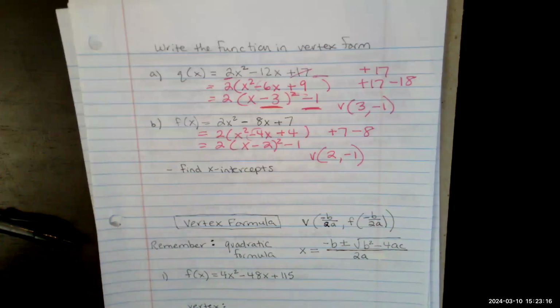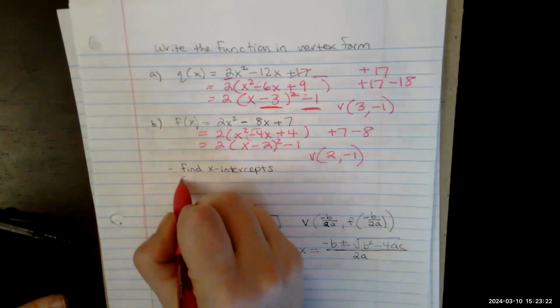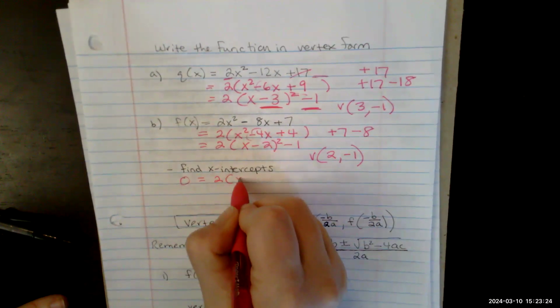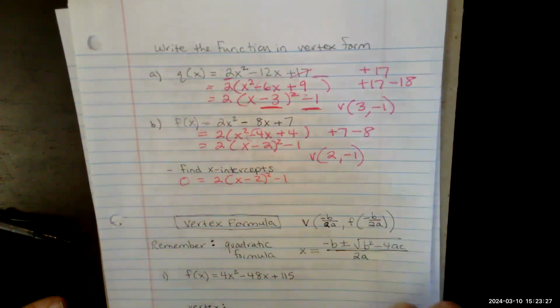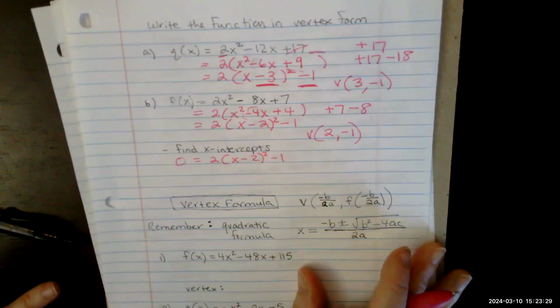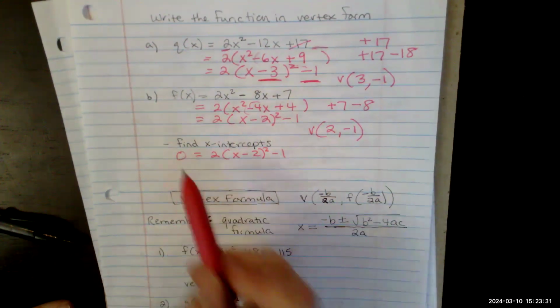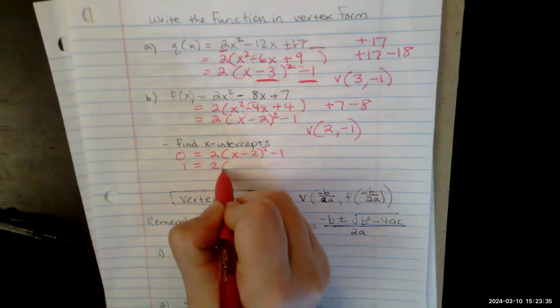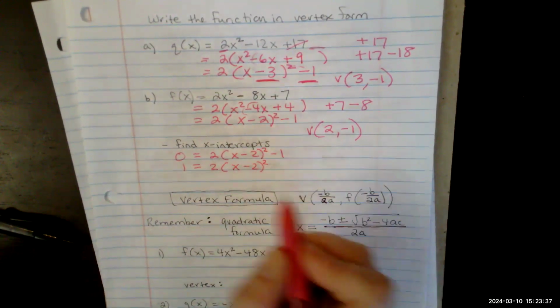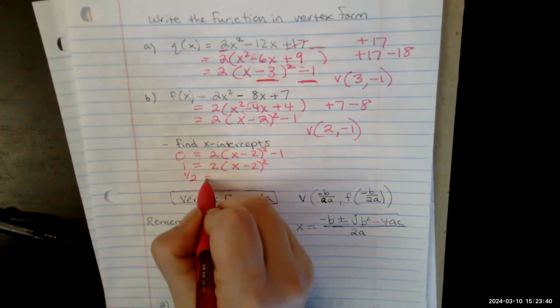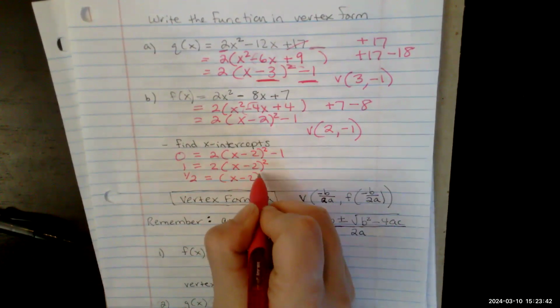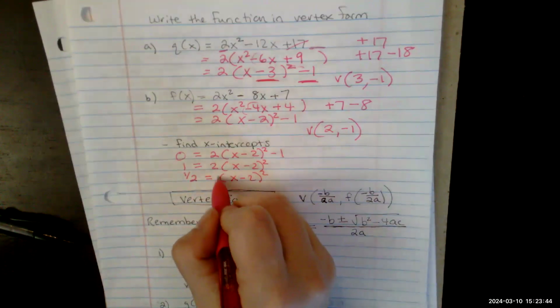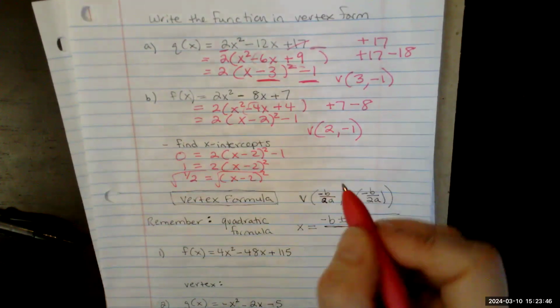Now, what if they also wanted me to find the x-intercepts? We need to be careful because that 2 might make it so they're not that nice. So what would I do to find my x-intercepts? I set the equation equal to 0 like always. I would add 1. I would divide by 2. Now square root both sides.